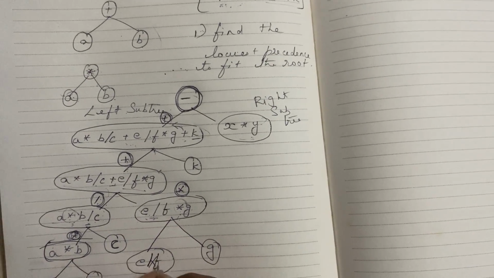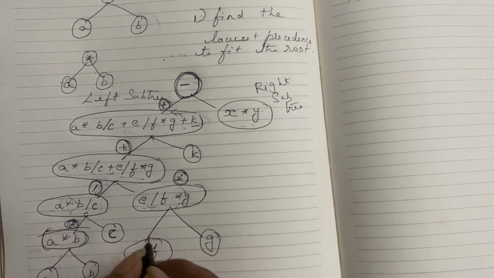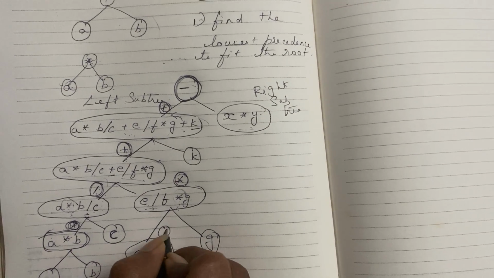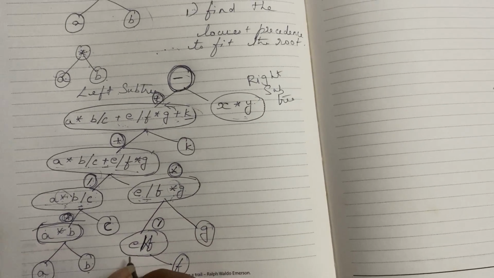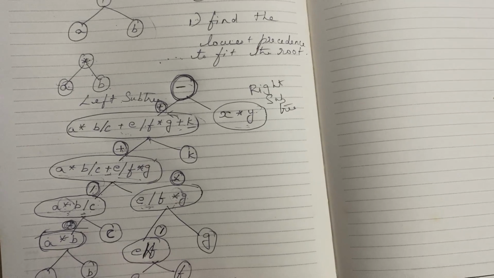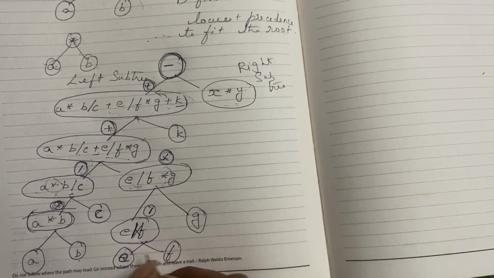Now if you check for this particular equation, you have only one operator, E by F. So this particular node will take the division symbol here, and you have F as the right node and E to be the left node. So after this you cannot extend.